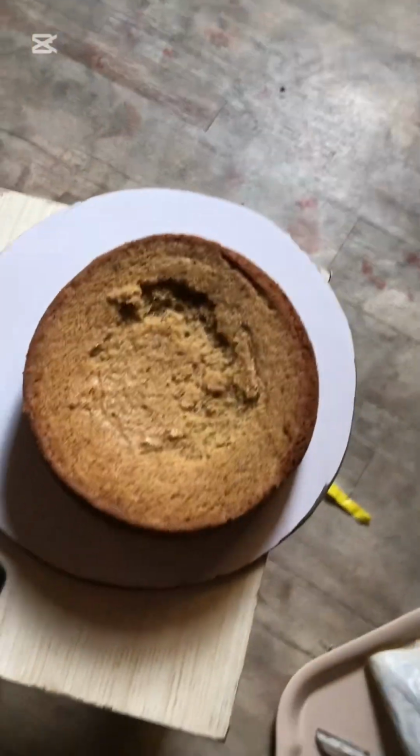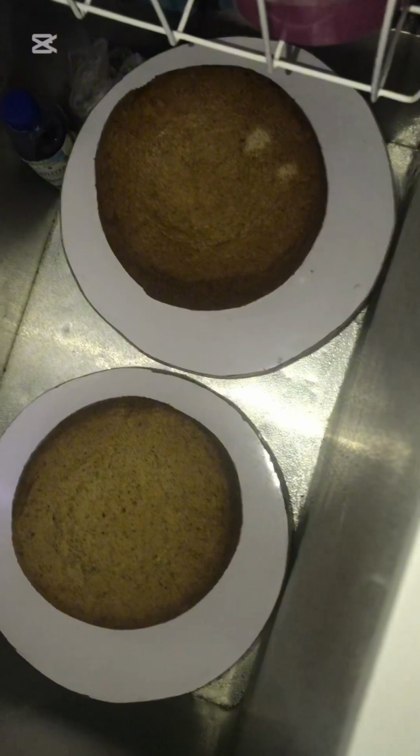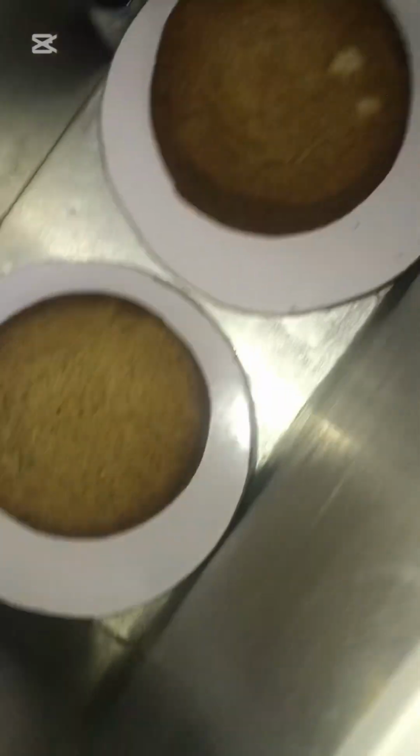Thank you. This is our brownie cake. You can see it is cooling and cooling and cooling.